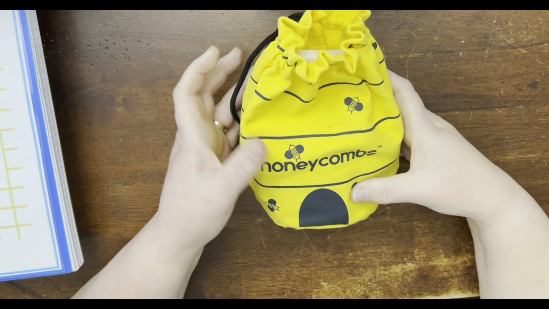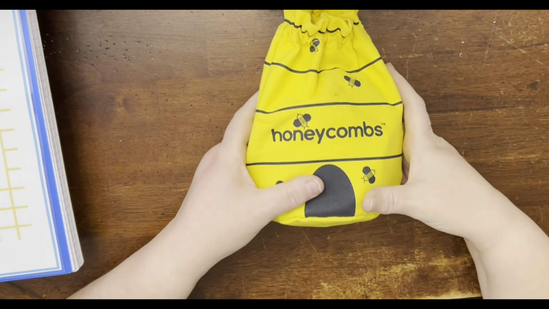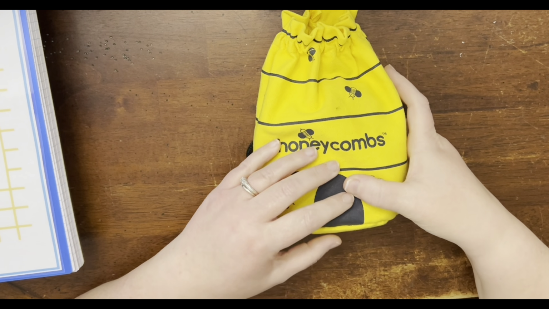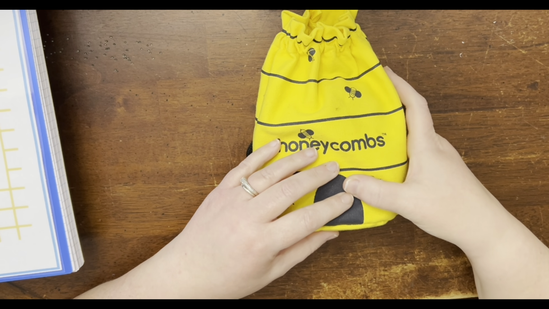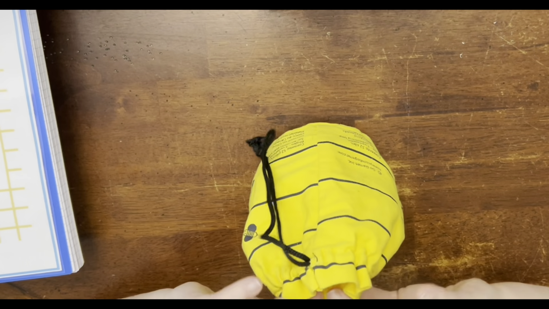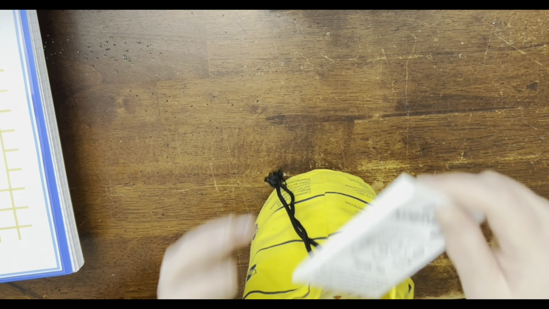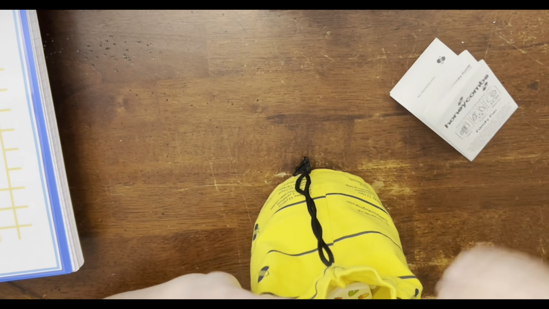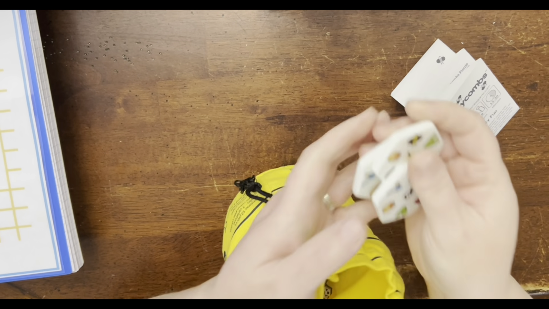we'll see. What I did do was pull a game that we already have, that my kids already know how to play, and this is out while he's doing the unit, so I think that that's good enough. This is called Honeycombs, and it's kind of like a domino type game.